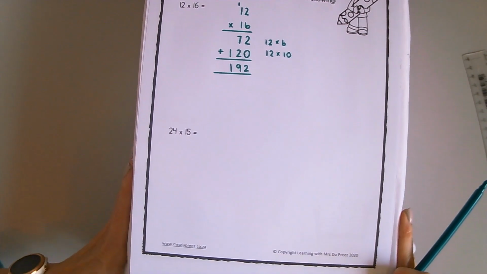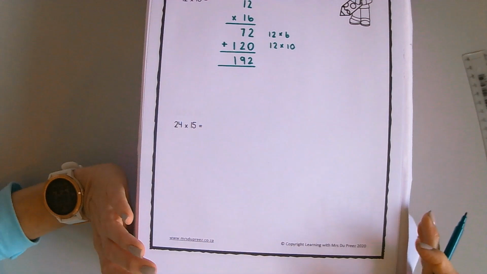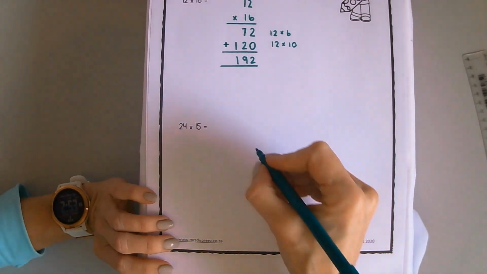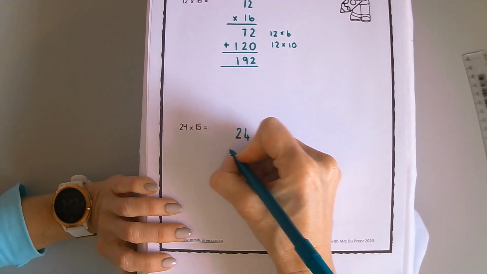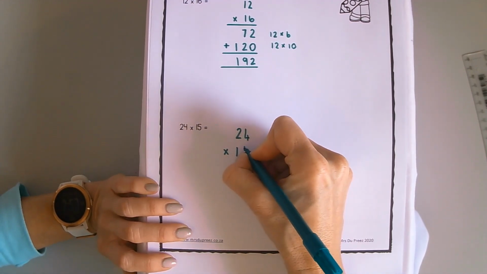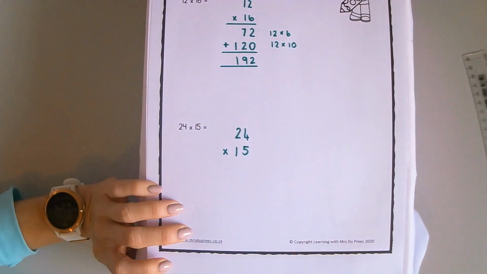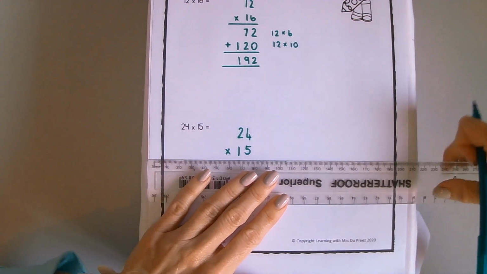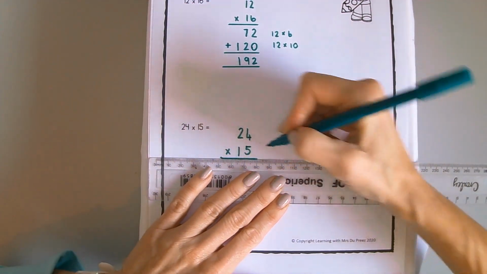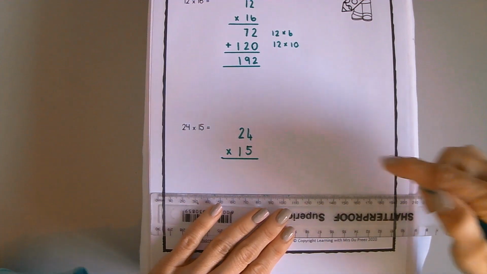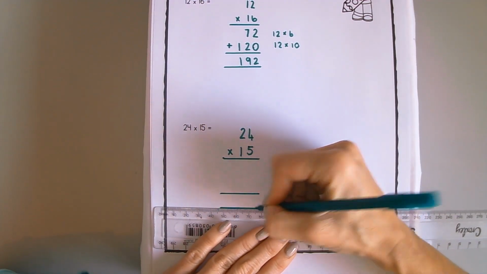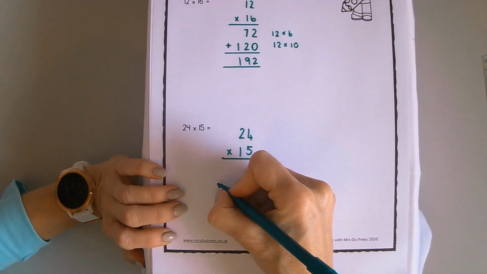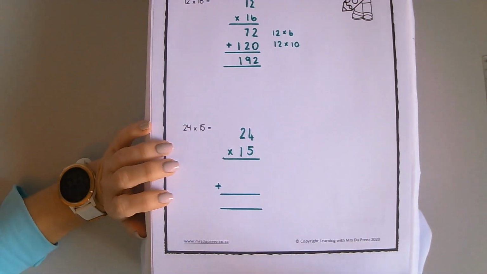Let's see if we can do this one as well. We've got 24 times 15, and we're going to do exactly the same. Position your numbers nice and neatly. Okay, you want your numbers to look like the numbers they should be. Okay, and I'm just going to draw my other two lines just so I'm ready and waiting for it. Okay, and I know I'm going to plus them afterwards. All right, so let's start.